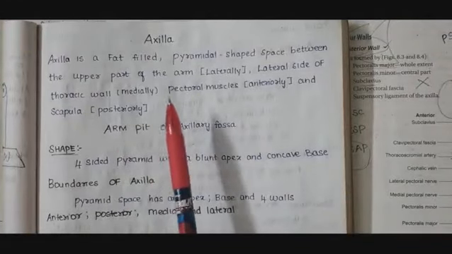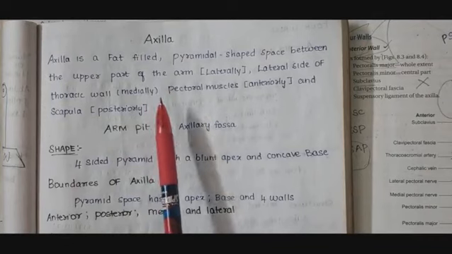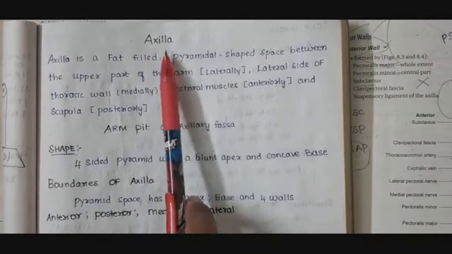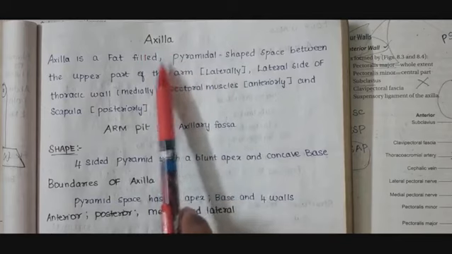In this video, we are going to discuss the axilla in detail. With no further delay, let's get started.